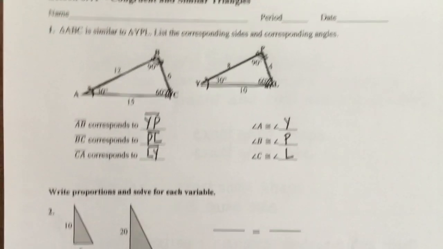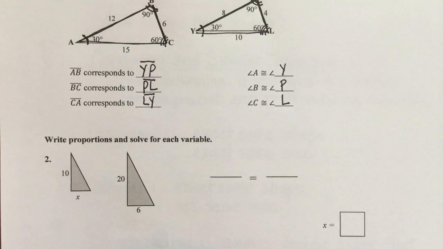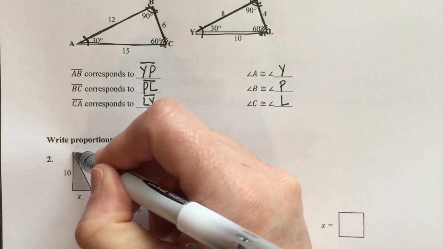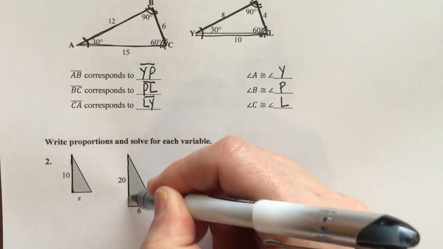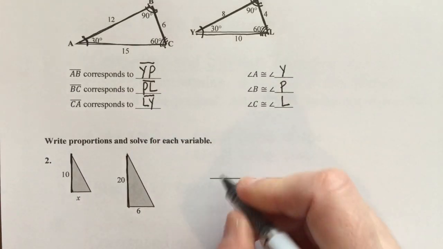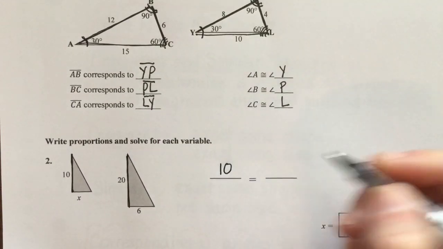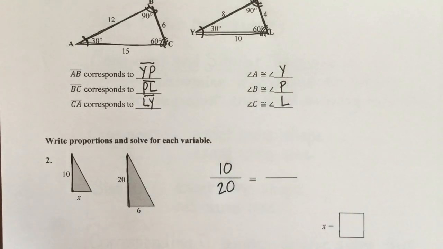So I'm going to use that information now to solve some proportions. They want me to solve for X. A proportion is just a ratio showing what's related to each other. If I'm going to compare this first triangle with the second triangle, I want to write some corresponding sides. So this side that is 10 corresponds with this side that is 20. So I'm going to say 10 corresponds with 20.